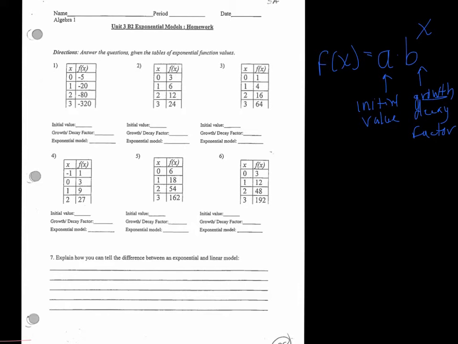Growth is if you're multiplying by the same thing each time. Decay is if you're dividing by the same thing each time. So if we take number 1, for example, we first of all know that our initial value always matches up with 0. So our initial value is -5. And then in this case, it's going to be growth, because if we look at the absolute value of those numbers, they're getting bigger each time. So if we ignore the fact that they're negative, we are multiplying by 4 each time.